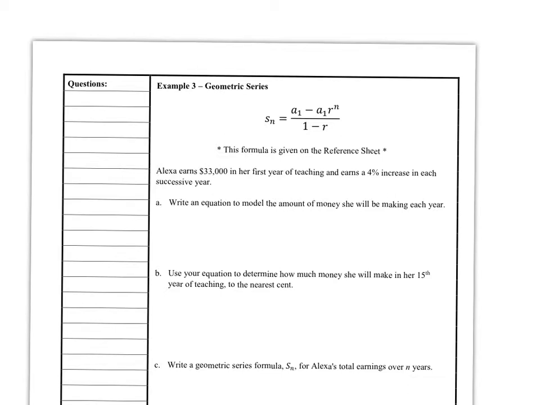And let's get going. Alexa earns $33,000 in her first year of teaching and earns a 4% increase in each successive year. Write an equation to model the amount of money she'll be making each year. Well, every year kind of fits. She has her amount, and this is a 4% increase per year, so it's once per period. She's increasing it. So that's going to be the formula. Here is your P, here is your rate. It's compounded once per year. So this is the basic formula.